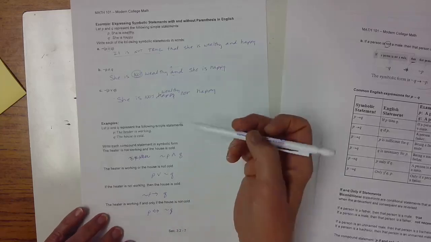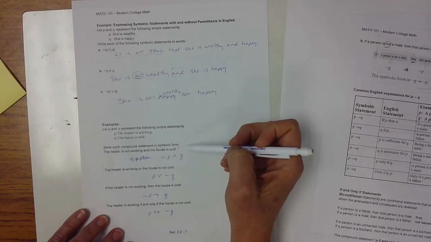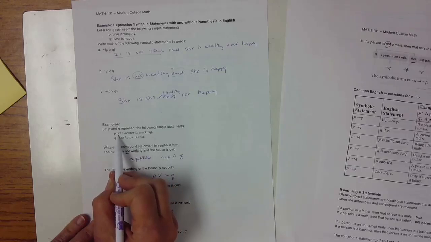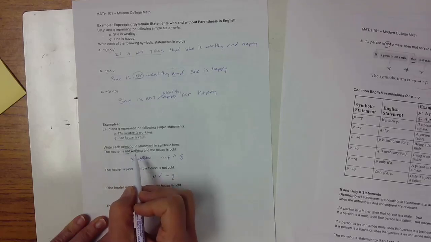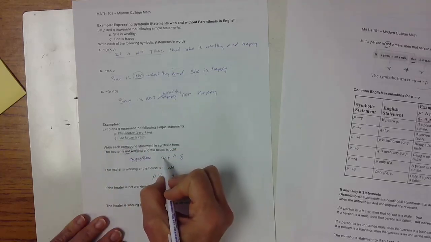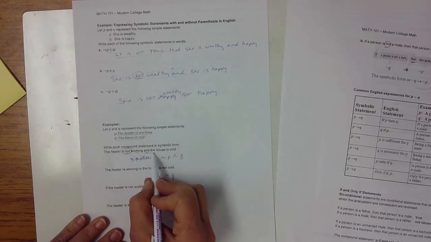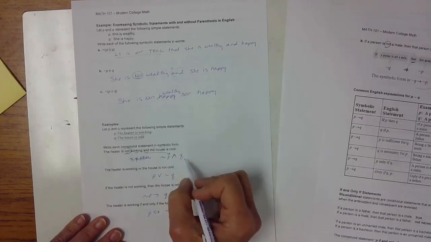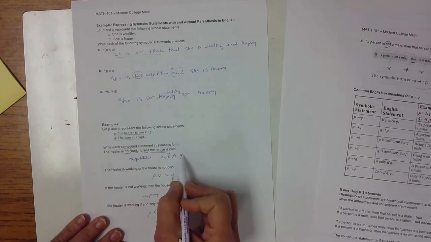and put that in. The last ones are going to be where we take a statement and we write the symbolic form. So if I look at the heater is not working and the house is cold, remember P is going to represent the heater is working, where Q is going to be the house is cold. So since we've added the "not," that means we're going to put the negation symbol in front of the P. And because we have the "and," it is going to be the tent looking figure, or the upside down V. And then notice on the second part, it's the exact same thing. So it's going to be "and Q." So Q didn't make it negative.